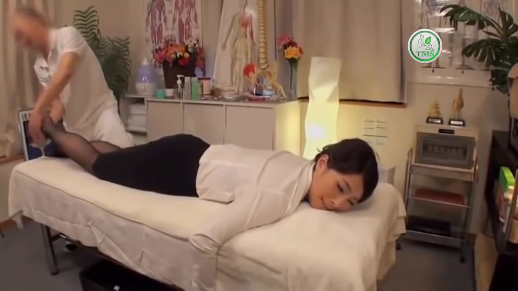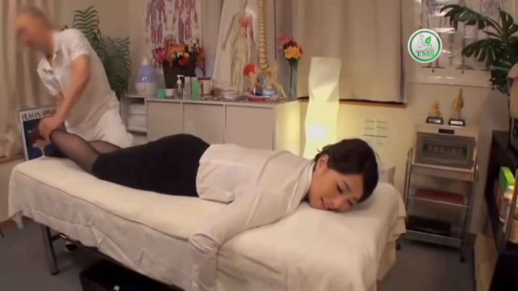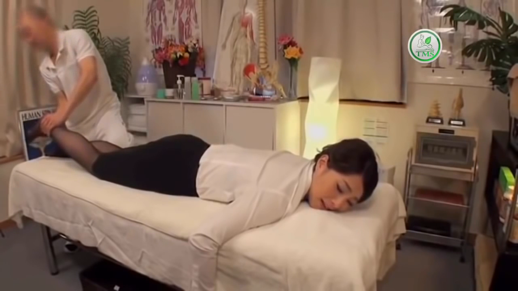Medication. The first line of treatment often may include pain medications, such as acetaminophen, as well as anti-inflammatory medications, such as ibuprofen or naproxen, to reduce the swelling that is usually contributing to the patient's pain.